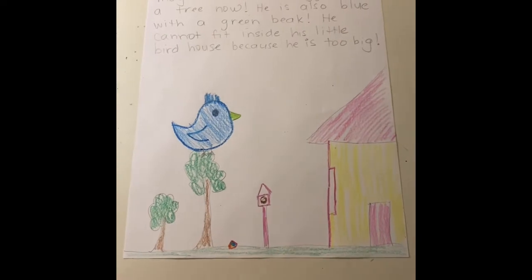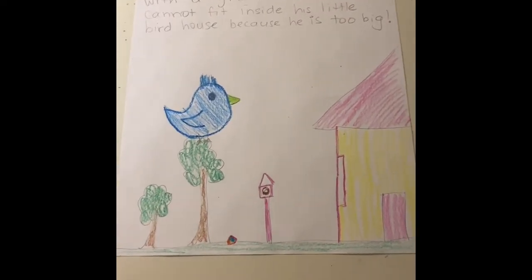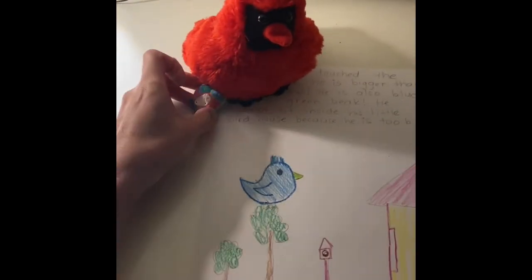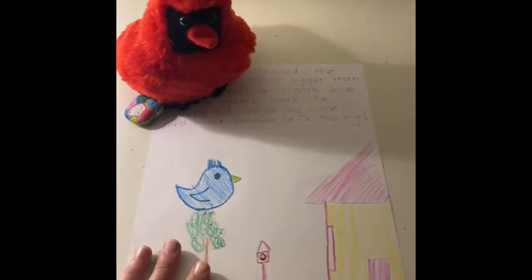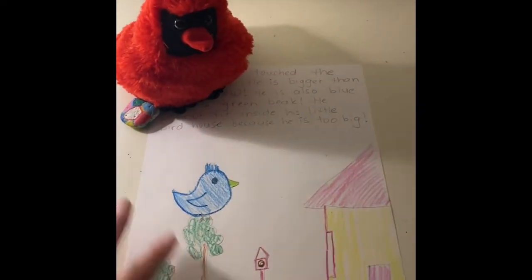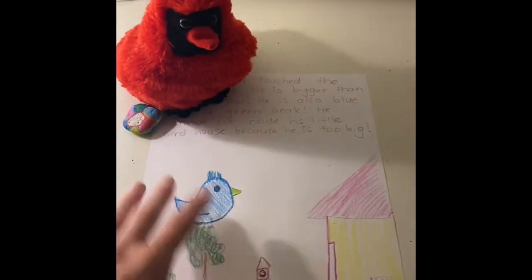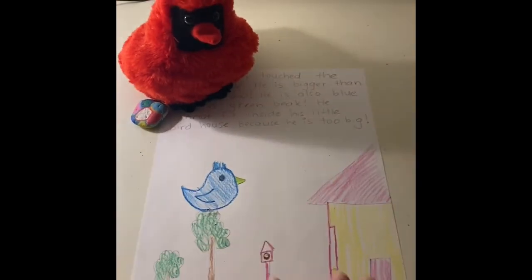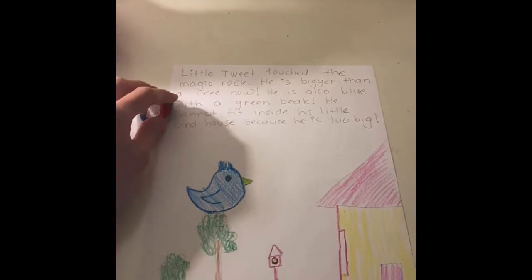All right, so now it is your turn. It is your turn to come up with your own crazy story about little Tweet and the magic rock. Okay, so you're going to draw a picture and then make sure you add lots of nice details and colors, and make sure you're showing how little Tweet's size and color changed and how his size compares to the things around him. And then if you'd like to, you can write a story to go with it.